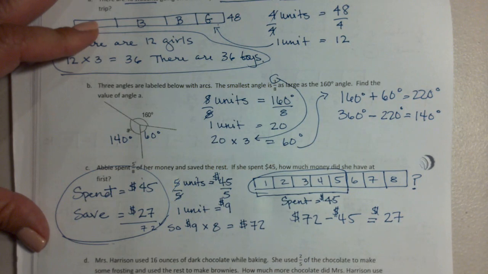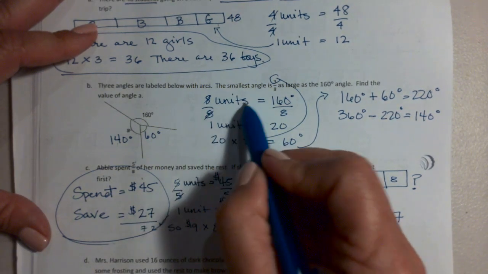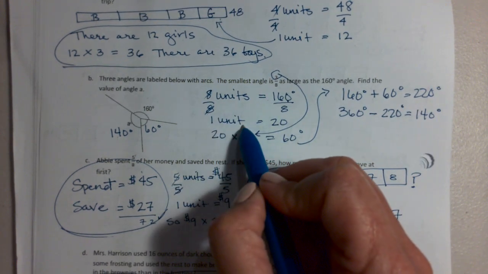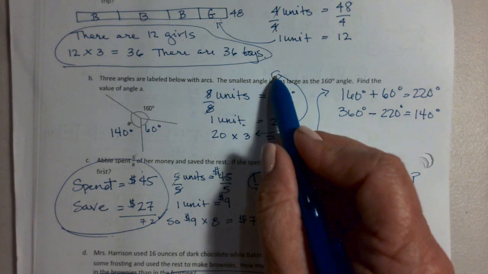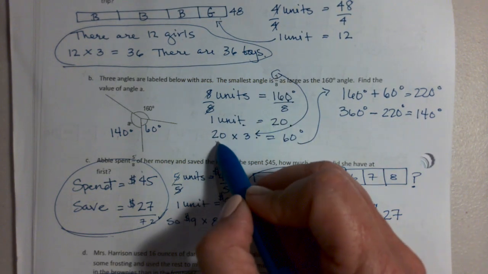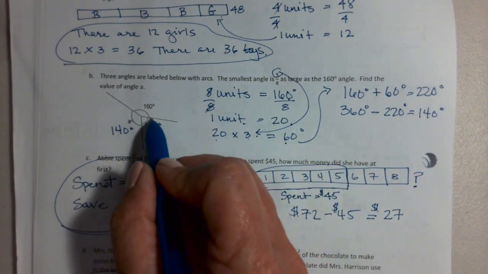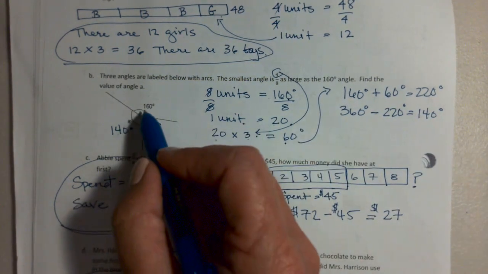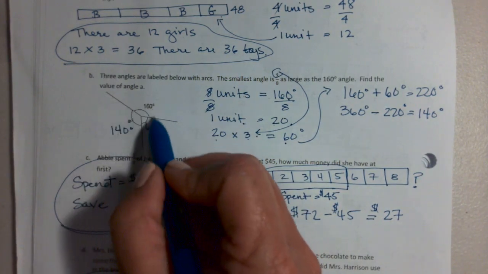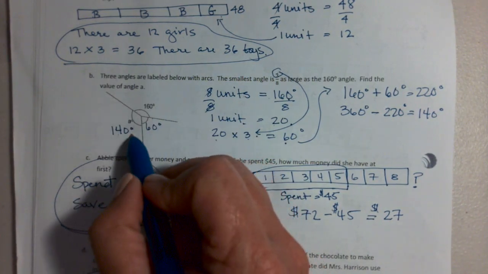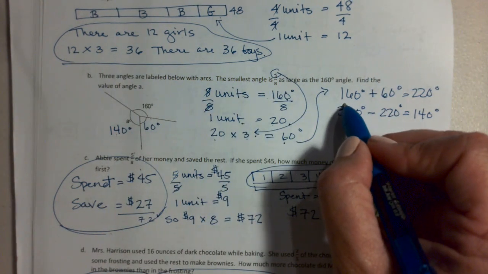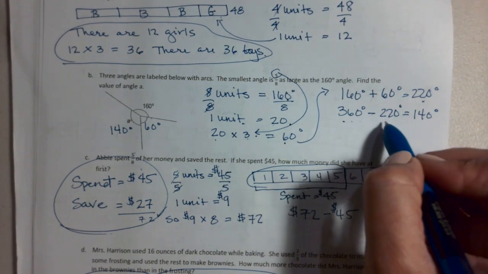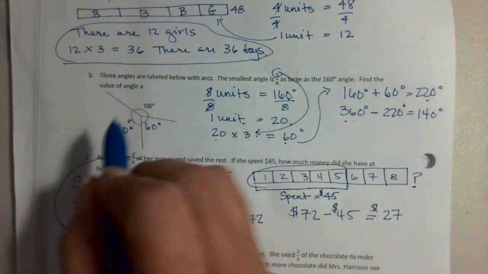Then coming over here, 8 units is equal to 160 degrees. I find that 1 unit is equal to 20. But for 3, I need to multiply it by 3. 20 times 3 is equal to 60 degrees. That's how I found out this adjacent angle. Then, in order to find out the full circle, because a full circle is 360 degrees, I came over here and I said 160 plus 60 is 220 degrees. Then 360 minus 220 is 140 degrees.